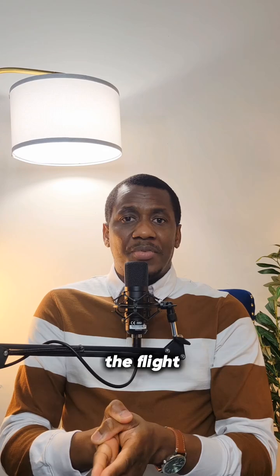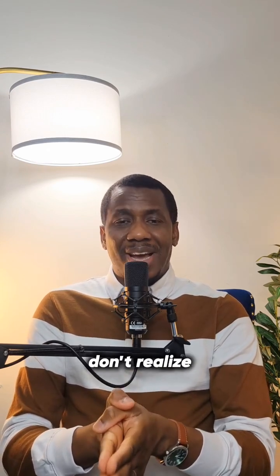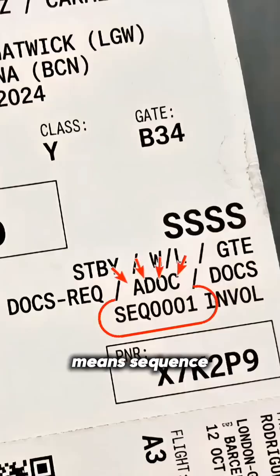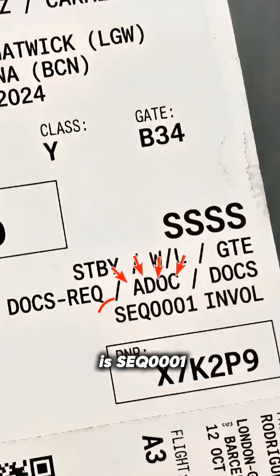Passengers are fighting at the airport or inside the aircraft, and they are angry because they were removed from the flight because the flight was overbooked. This is what a lot of passengers don't realize. Now, SEQ means sequence. It means the sequence at which you checked in. If your number is SEQ 0001, it simply means that you were the first to check in.